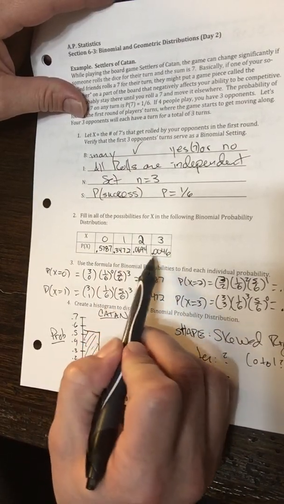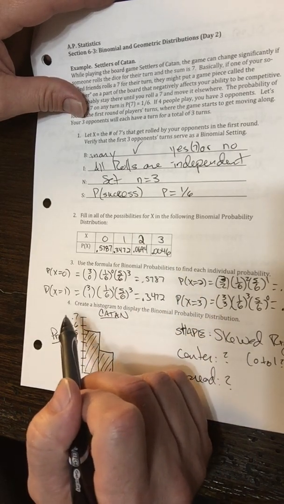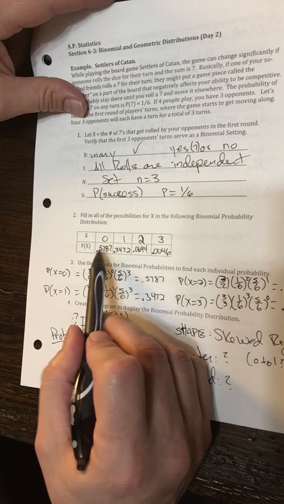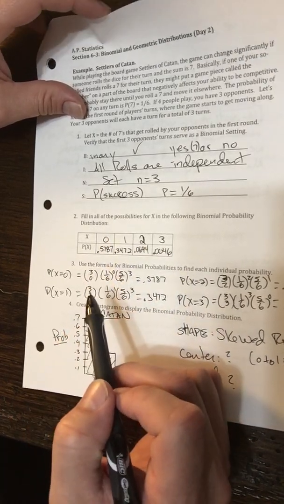So I could add all 3 of these up. Or, don't we have a trick for at least 1? The only way to not have at least 1 is to have none. See, I'm going to add all 3 of these up. That's the only one left off. So I can just go 1 minus 0.5787, and I'm going to do that.